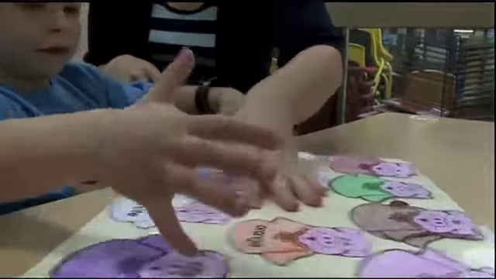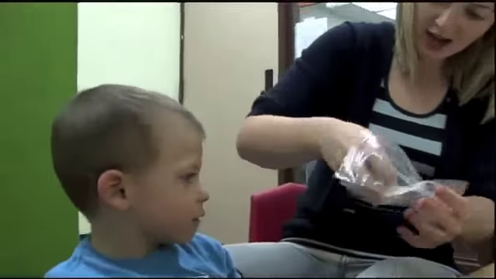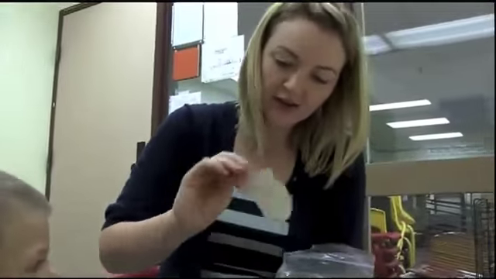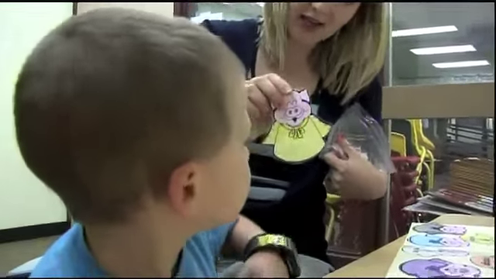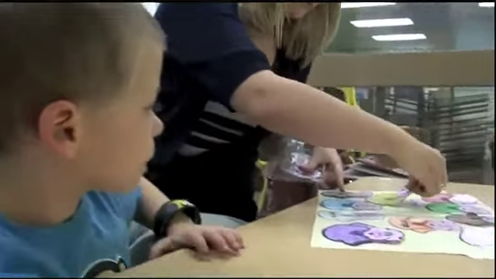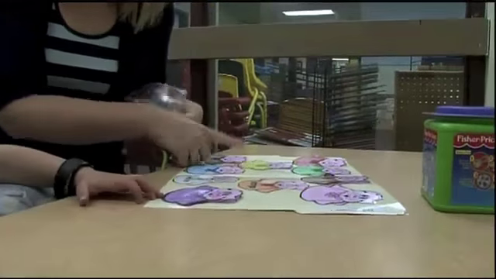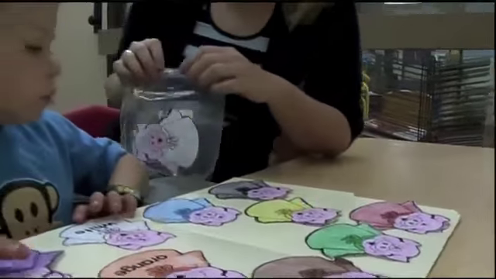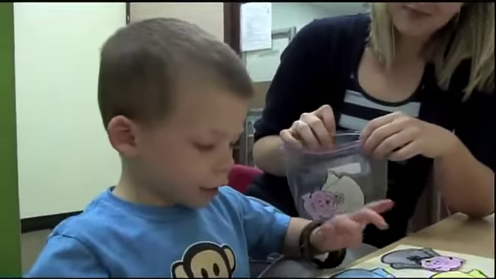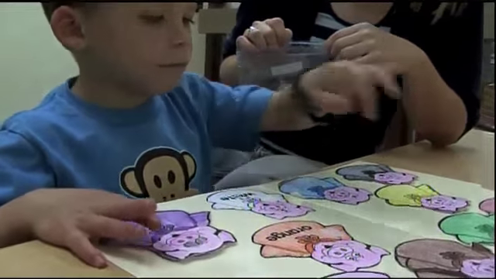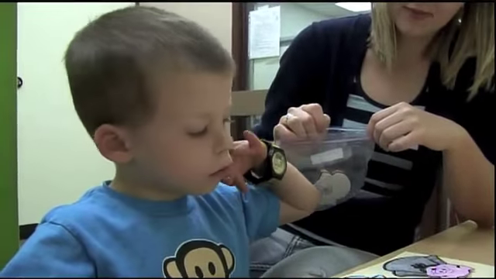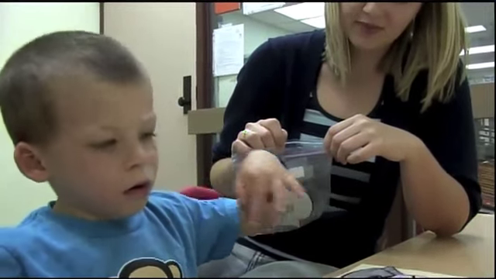Okay, my turn. 6. I'm taking a yellow pig. 7. The adult takes turns with the materials. His shirt is yellow. Your turn. 1, 2, 3, 4. The steps begin again.